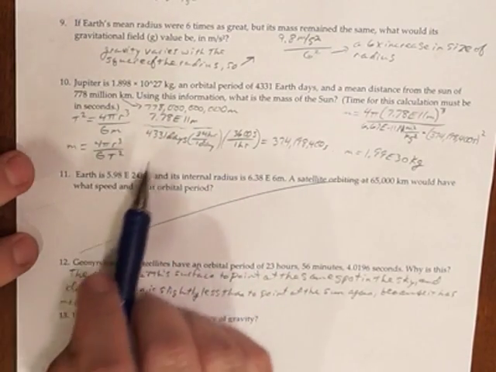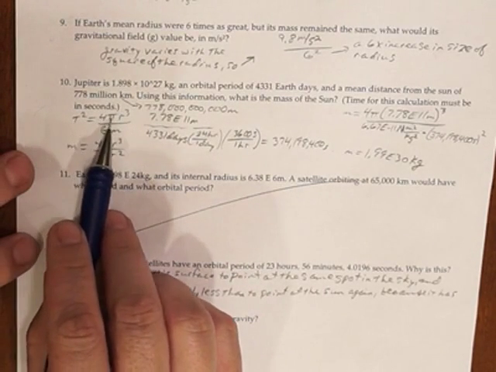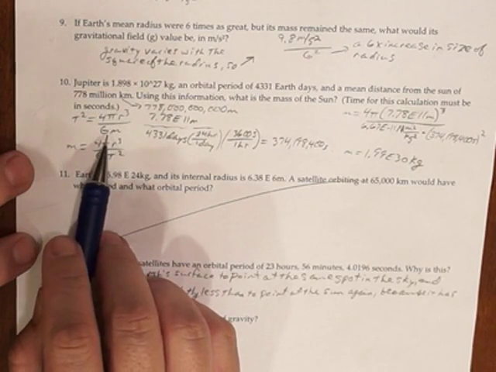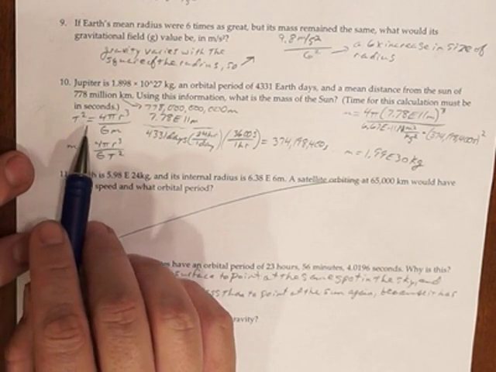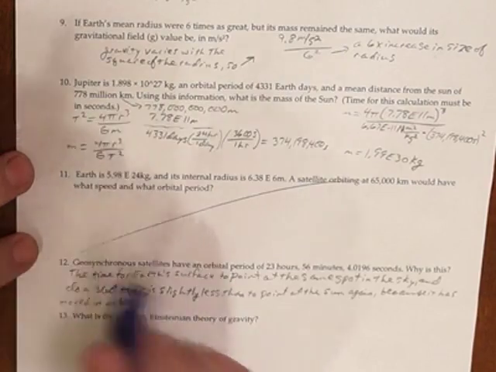I got to do a couple tricks first though. T squared, the time of the orbit, is 4 pi squared r cubed over GM, which is a rewriting of the one we saw before, where T of the satellite equals 2 pi times the square root of.